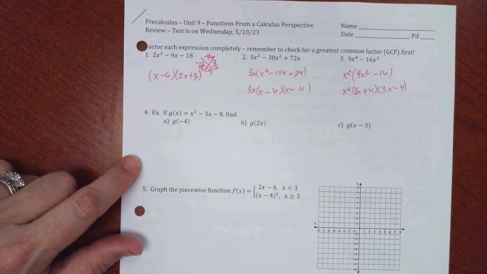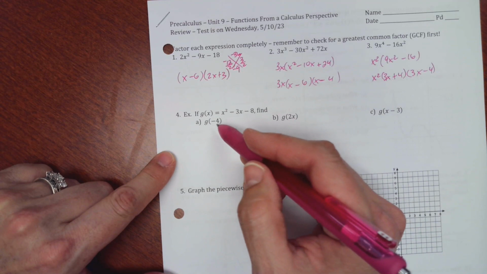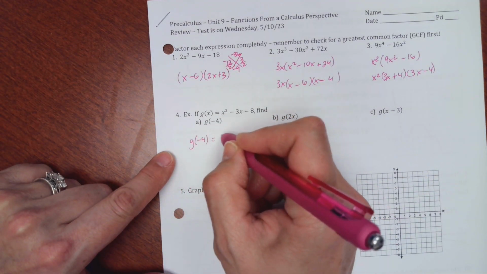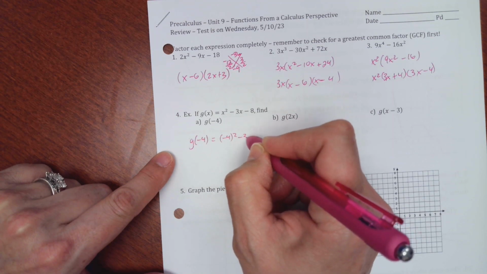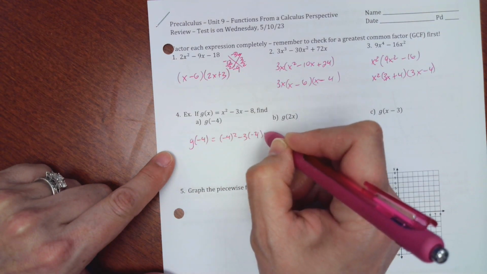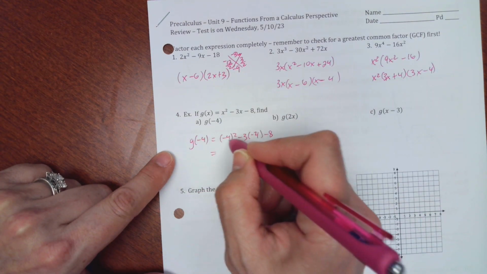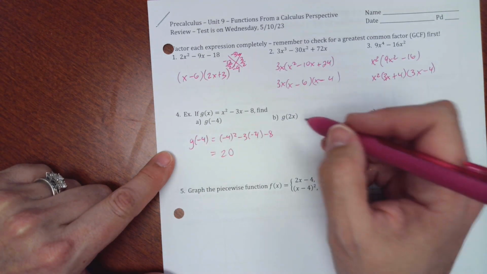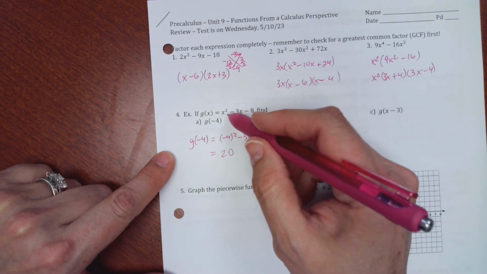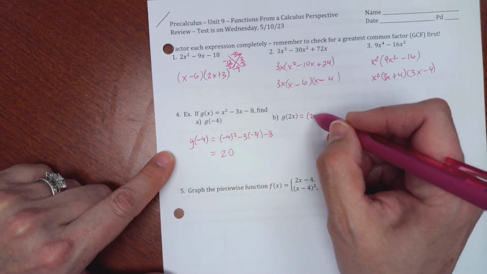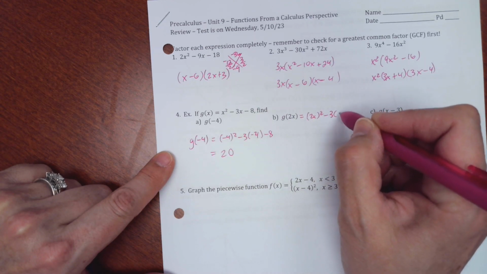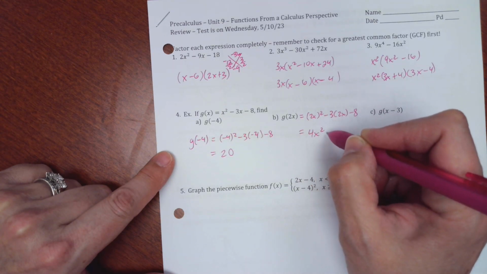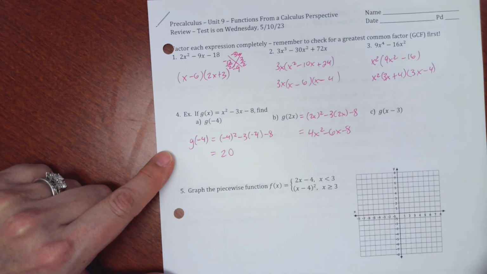All right, for number 4, we are trying to plug negative 4 in for all the x's. So g of negative 4 is negative 4 squared minus 3 times negative 4 minus 8. So 16 plus 12 minus 8 gives you 20. G of 2x, so that means we're putting a 2x for all the x's. So 2x is getting squared, 3 times 2x minus 8. So you get 4x squared minus 6x minus 8.